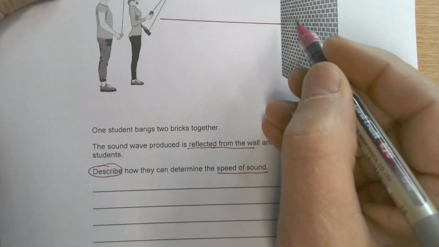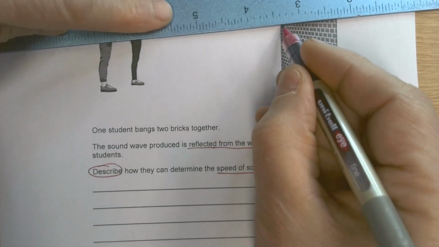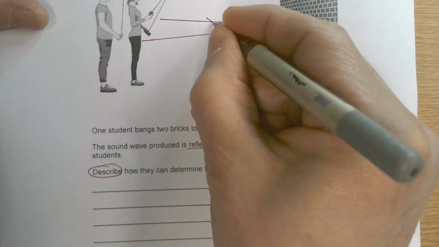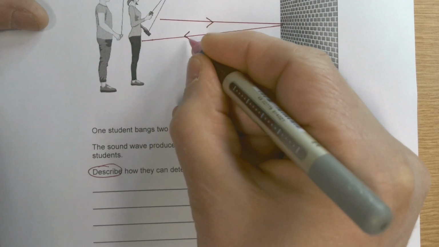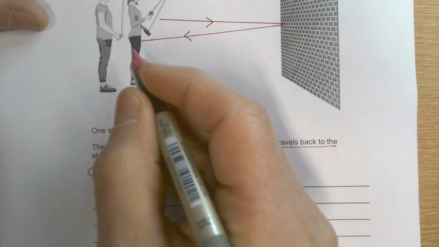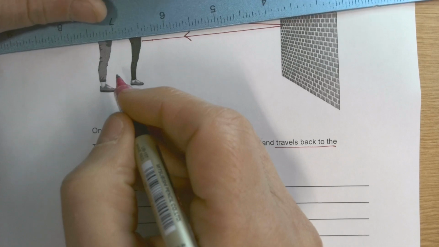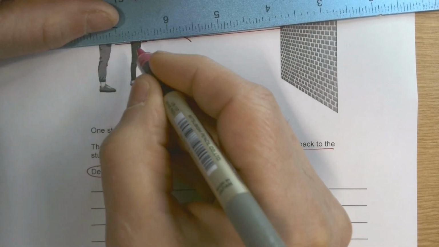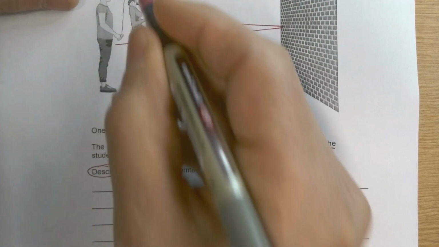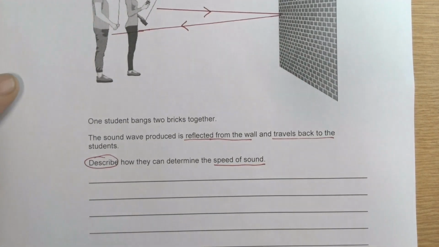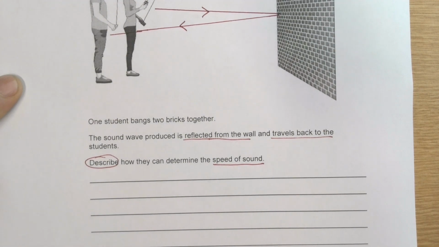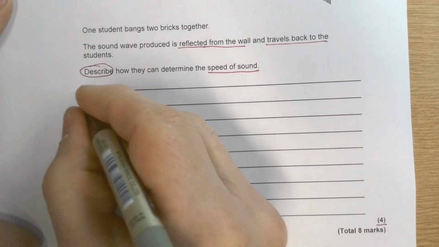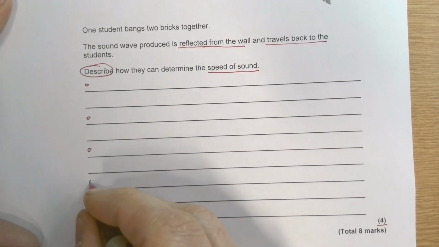So the student bangs the bricks together. The sound wave travels that way to begin with, and then travels back this way. As soon as that student hears it, they're going to stop the stopwatch. So that's what we're working out how to do. It's worth 4 marks, so it's 4 things to say.